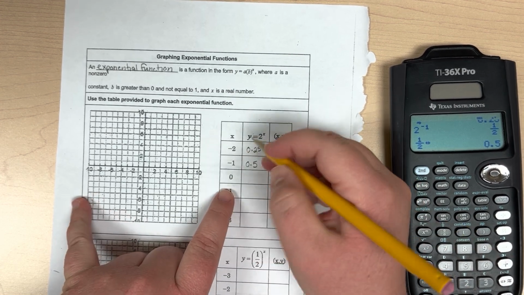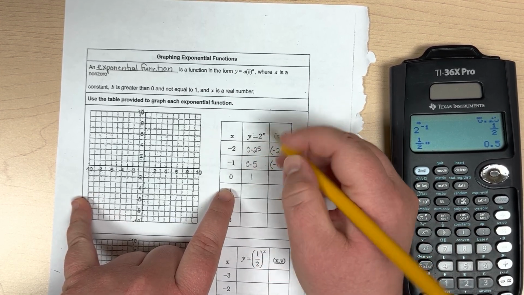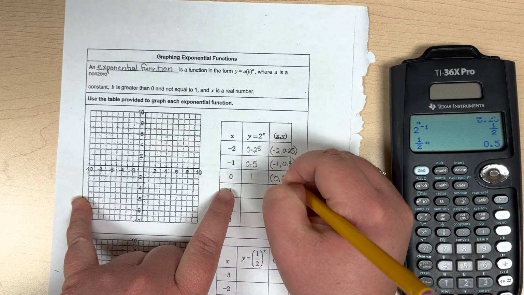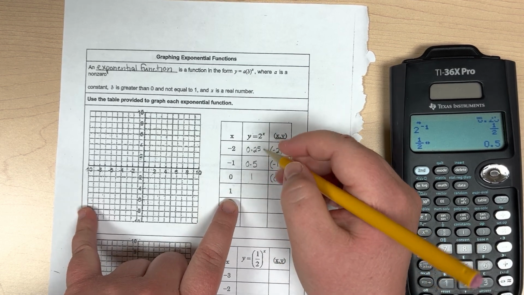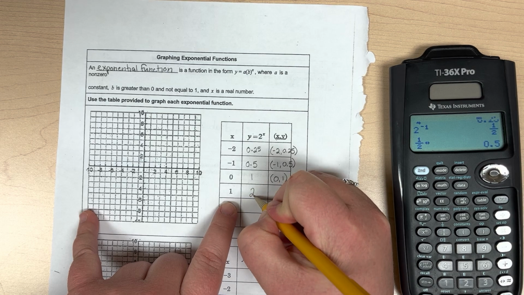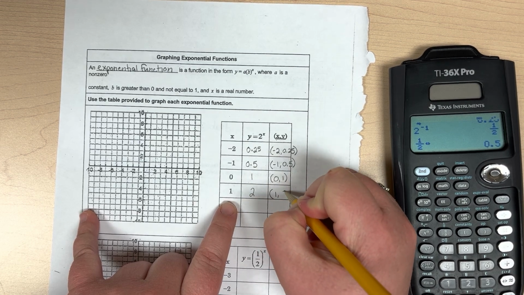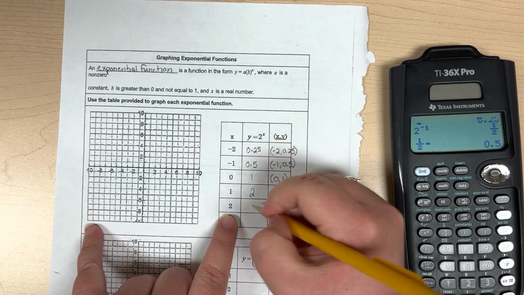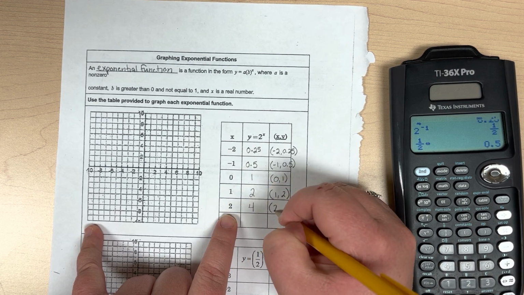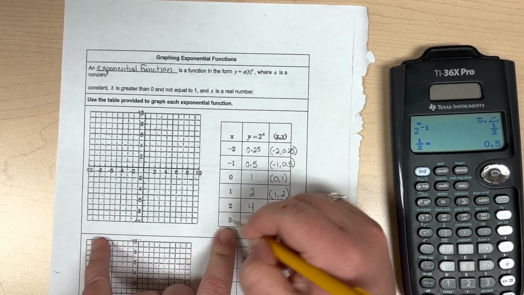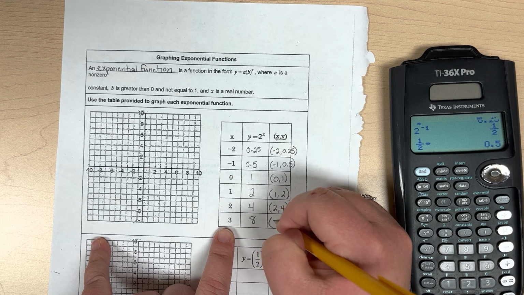Now anything to the 0 power is just 1. So 2 to the 0 is 1. So my ordered pair is 0, 1. 2 to the first is 2. So I get 1, 2. 2 squared is 4. So I get 2, 4. And 2 to the third is 8. So I get 3, 8.